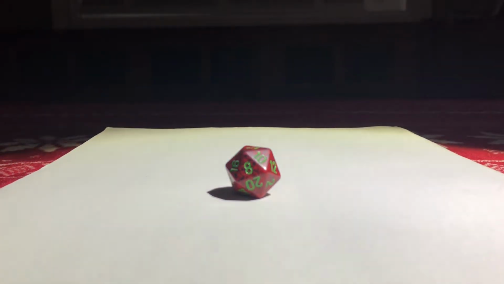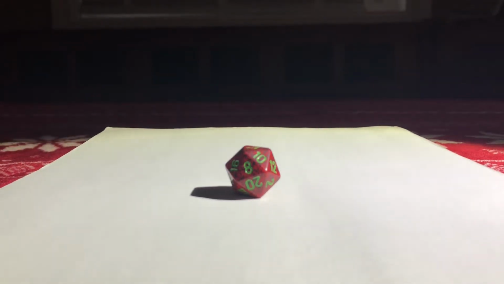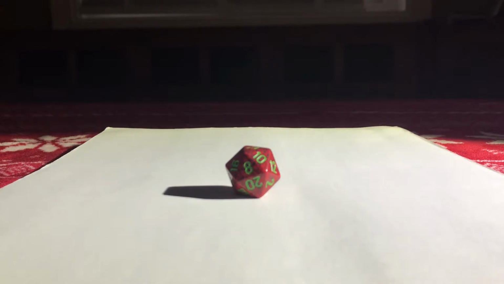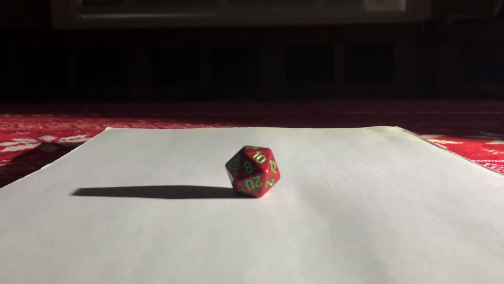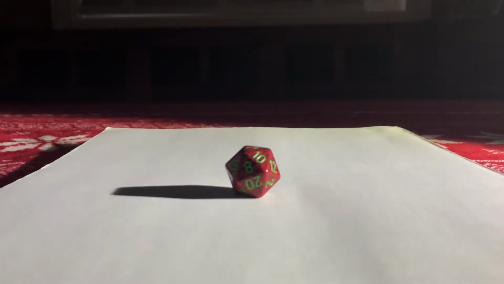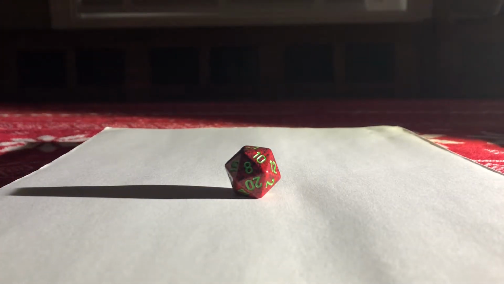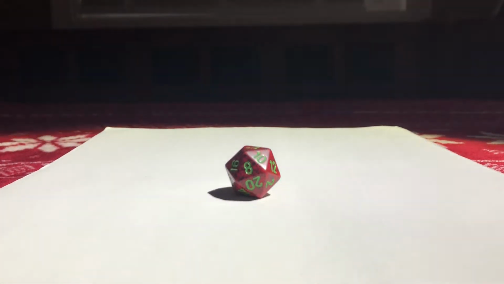Now the light source is coming from the right, and you get to see the shadow coming from the object going to the left. As I turn it and make it go to its side, you can see that the shadow stretches.